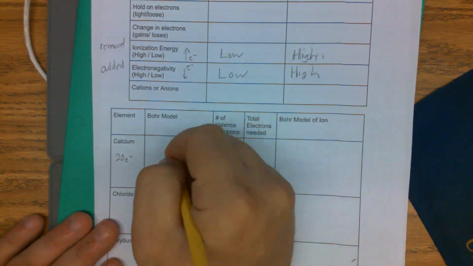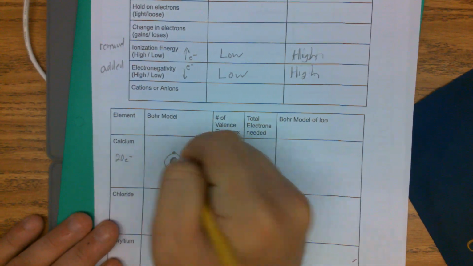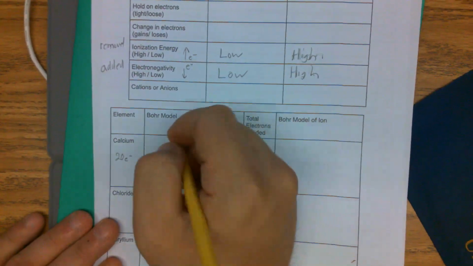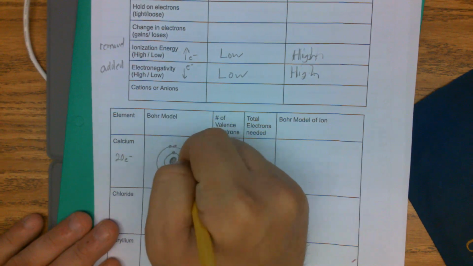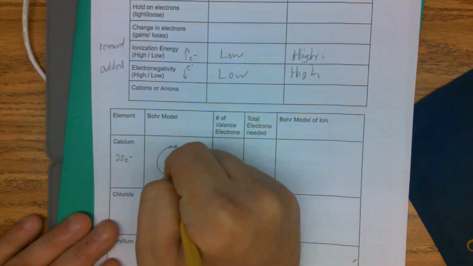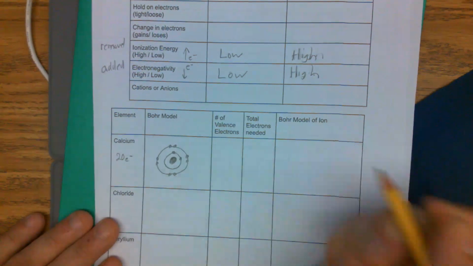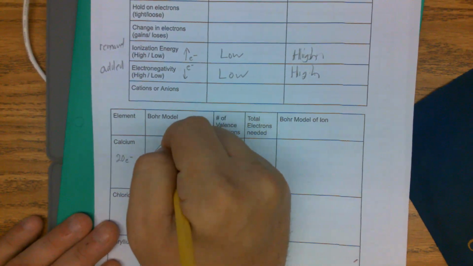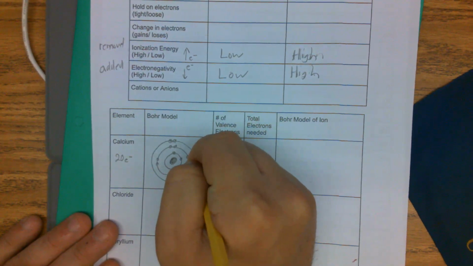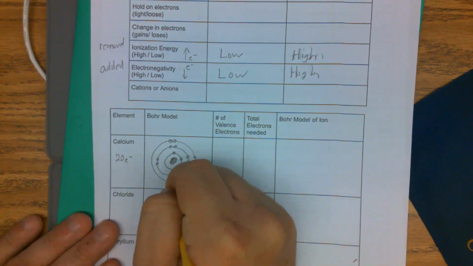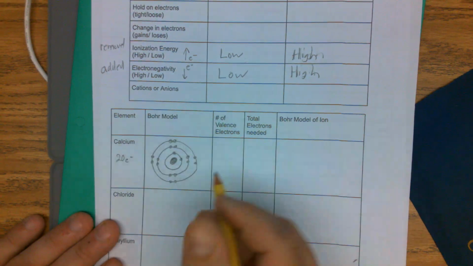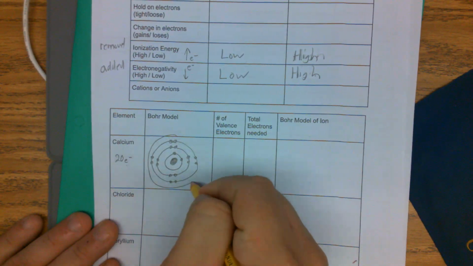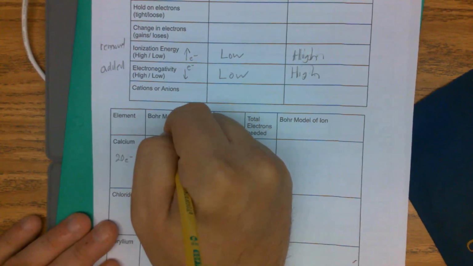Our first energy level can only hold 2, so 1, 2. And then we're going to keep adding. The next one can hold 8: 3, 4, 5, 6, 7, 8, 9, 10. So we're at 10. We're going to add another level. So 12, 14, 16, 18. So we're at 18. We need to get to 20, and then we'll add one more. So we should get one right now.